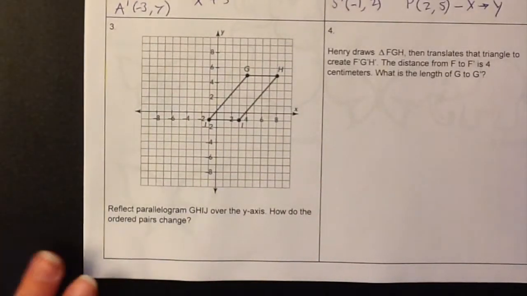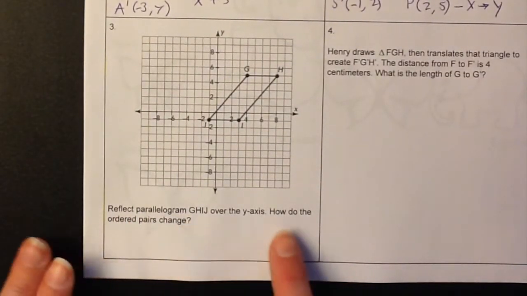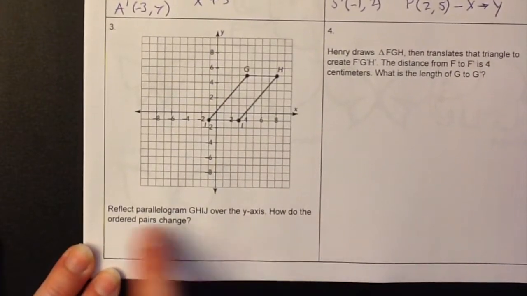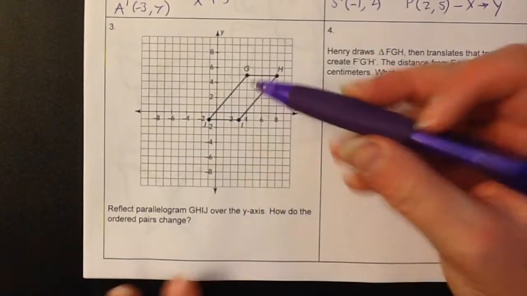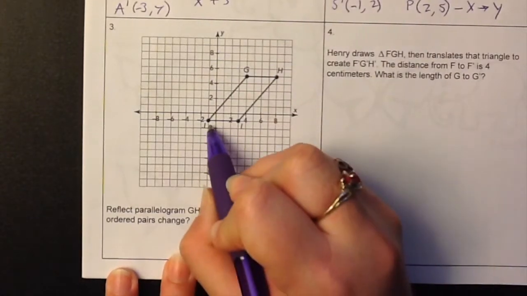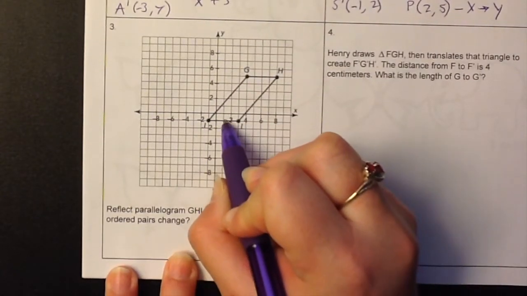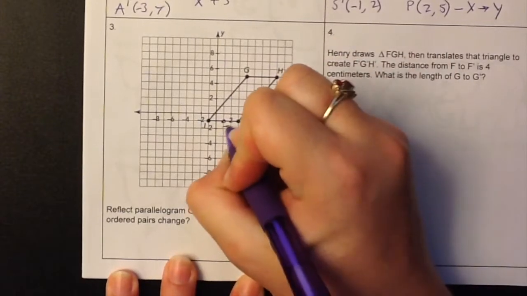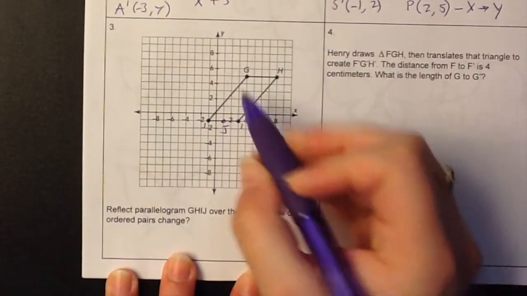Number 3, reflect the parallelogram over the y-axis. How do the ordered pairs change? So the y-axis is this one right here. So everything's just getting flipped over. Everything's mirrored. So J was 1 over, so it'll be 1 over this way. There's not going to be any moving up or down, just flipping over.